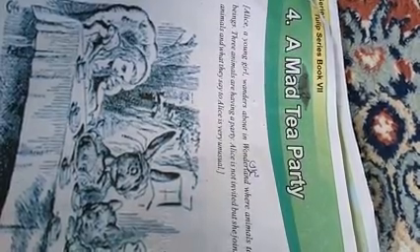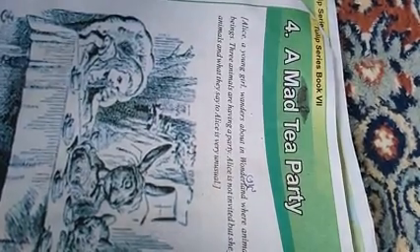Dear students, our today's topic is A Tea Party. It's from class 7th English. This story, A Tea Party, deals with a young girl who wanders in a wonderland where three animals talk and behave like human beings, and they are having a party in which Alice also joins without any invitation.